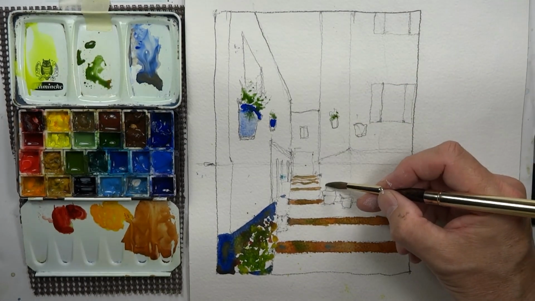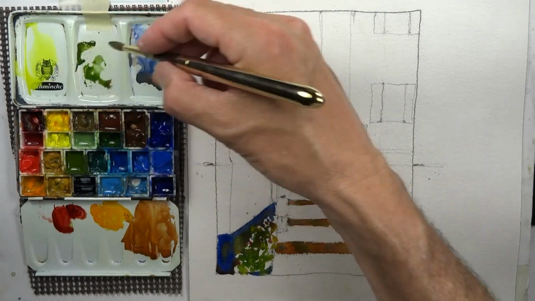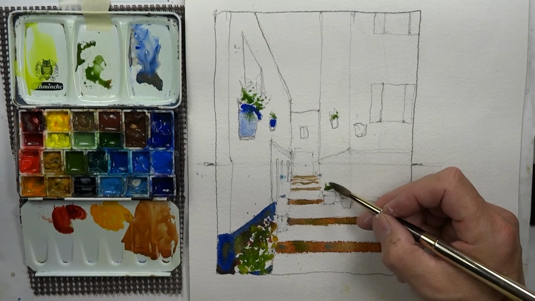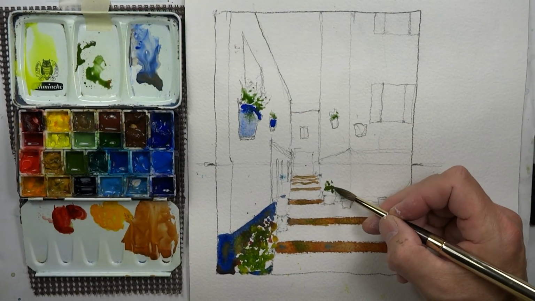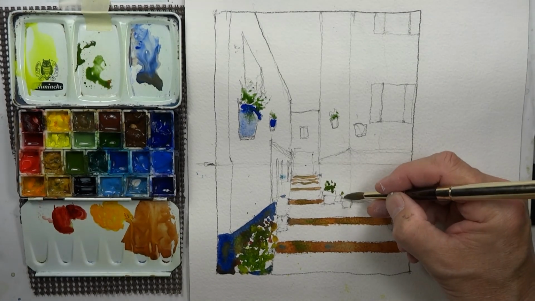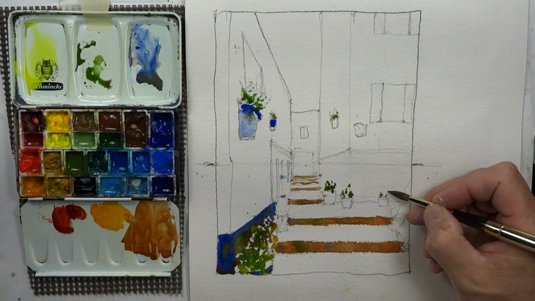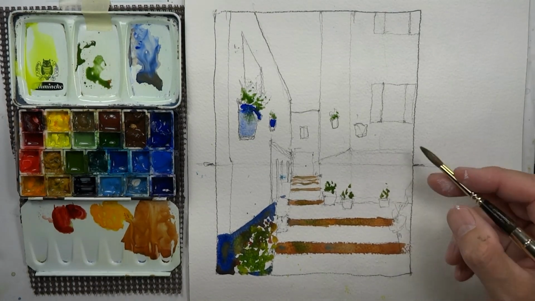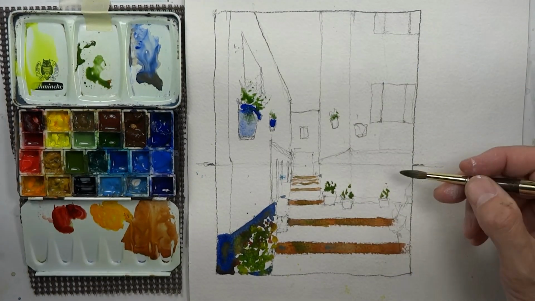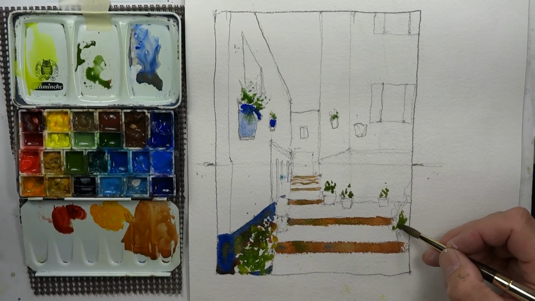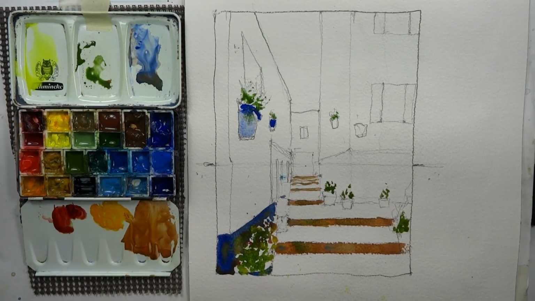And since we're on the idea of doing some of the greens in the flower pots, we'll pick up our pace. We know we're going to do some more greens here. Let's just go around and we'll do all of them at the same time.